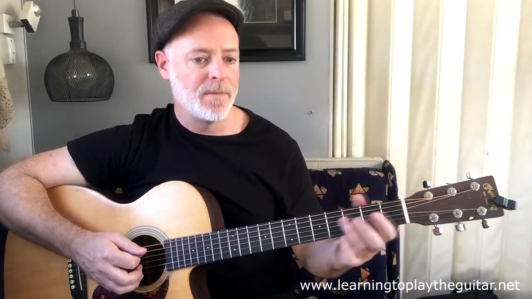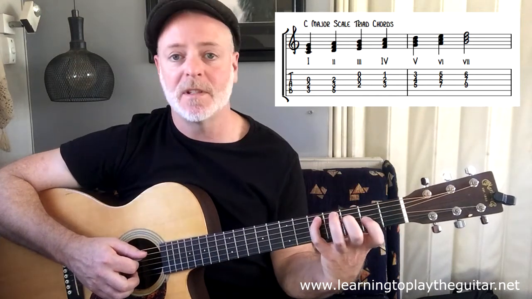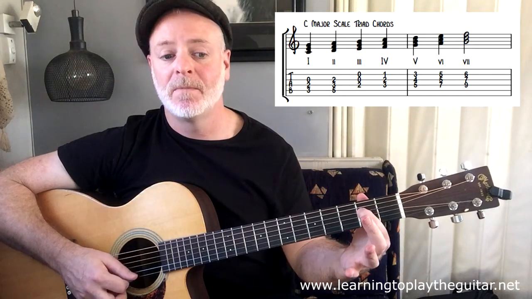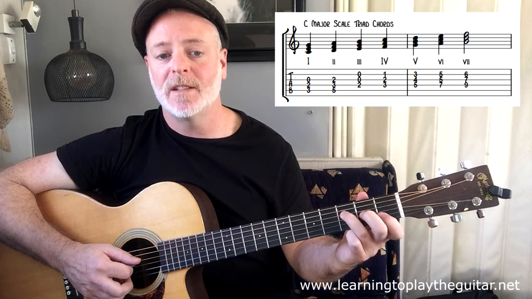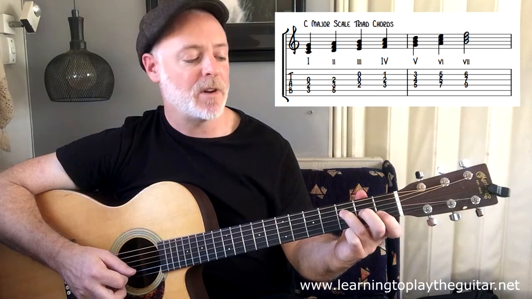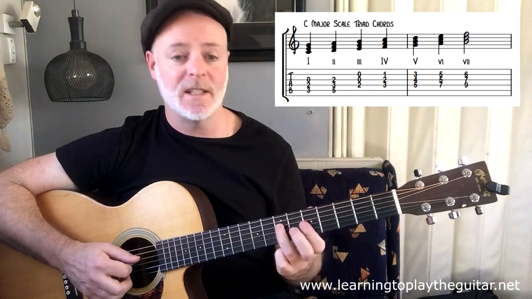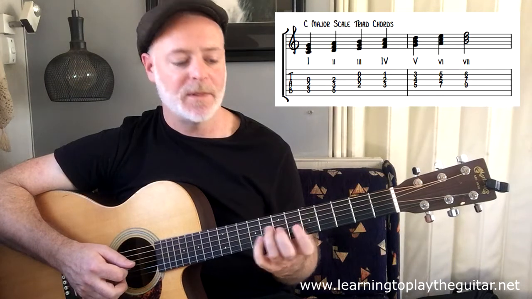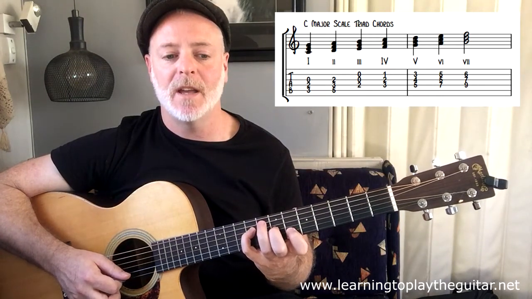We have a C major triad, a D minor triad, which is D F A, an E minor triad, which is E G B, an F major triad, which is F A C, a G major triad, which is G B D, an A minor triad, which is A C E, and then the final one, a B diminished triad, B D F, and all these notes will be out of the C major scale.